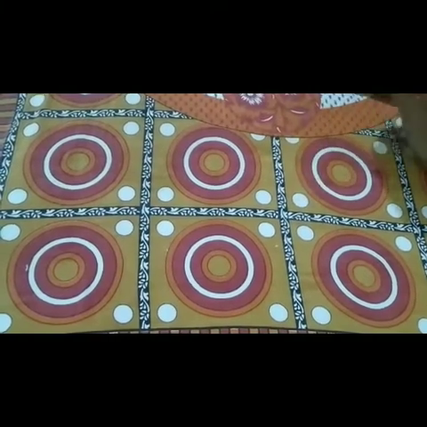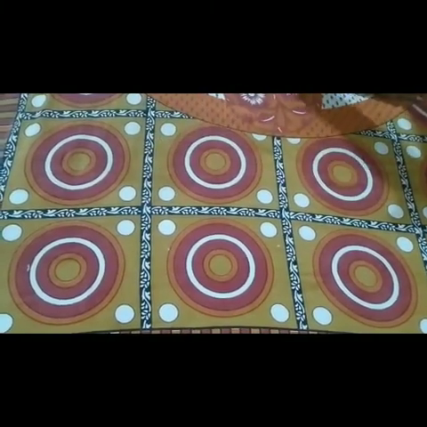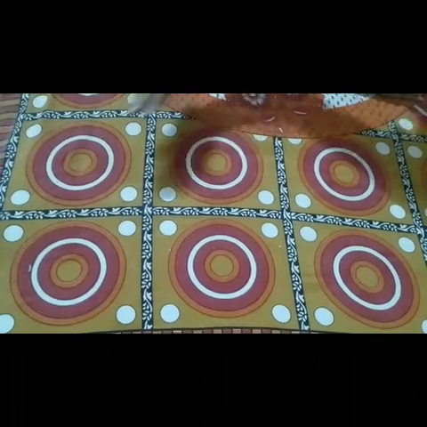Now it's time to start with our new chapter. Let's move on to our new chapter, that is chapter 9, patterns. Before we start, I want to show you something. This is a design of a bed sheet. What can you see in this?